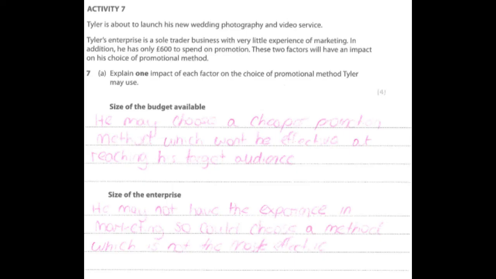Then you've got the question, the size of the enterprise, so the fact that he's a small sole trader business. So you could then say things like, he may not have experience in marketing, so he may not choose the most appropriate marketing. Or you could even make that point by saying that he may not have the experience because he can't afford to employ somebody who is a specialist in marketing. Or he may not have the brand reputation and loyalty that already exists with a larger name organisation. Or he may not have the connections with celebrities which larger organisations have, so they could use celebrity endorsement to promote their business. They're all valid answers. You just got to think about what would be an appropriate answer to think about that factor, size of enterprise.